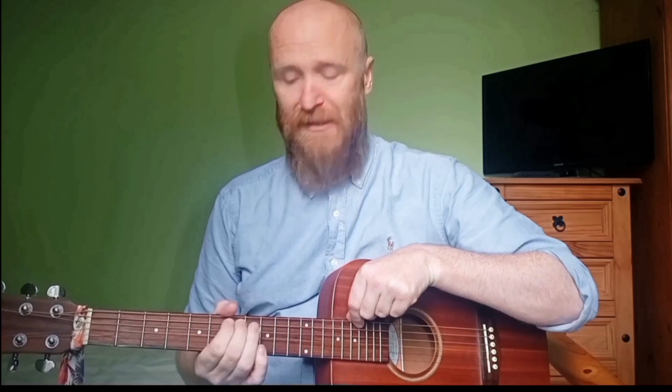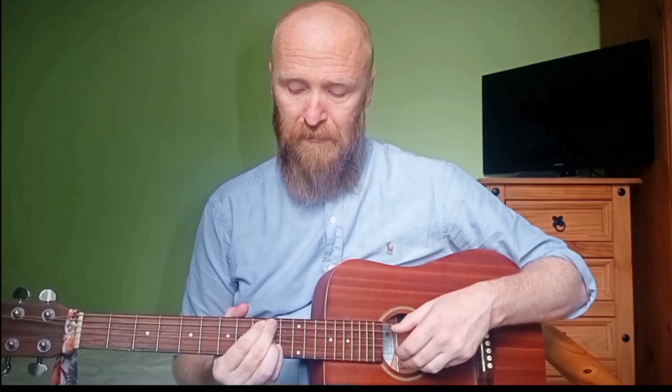Remember, if you don't know where these hands are going, get familiar with the notes on that B string, get familiar with the notes on the A string. Write them out if you need to, just on a bit of paper, just put A string, and know that's the 10th fret, 9th fret, and so on. So once we get to that stage, we're then going to add the next bit.